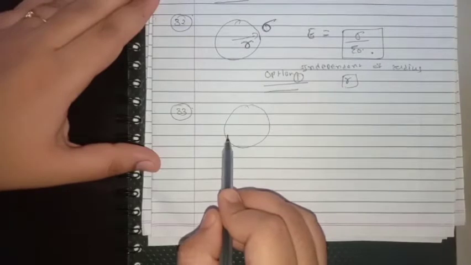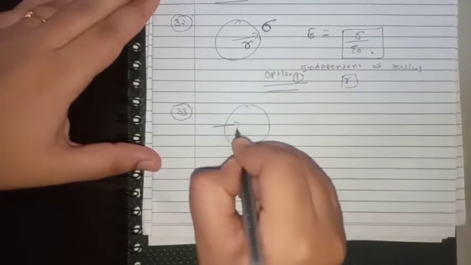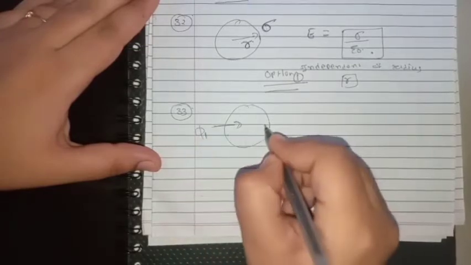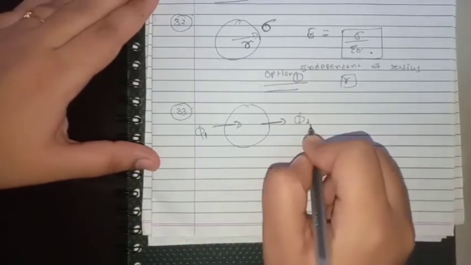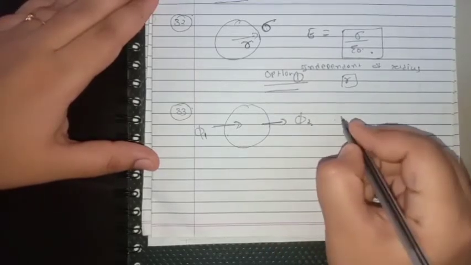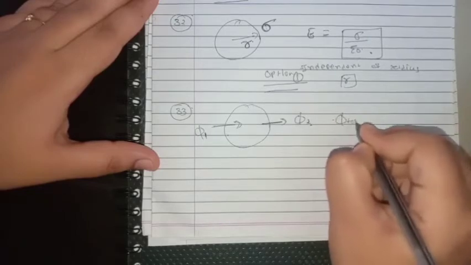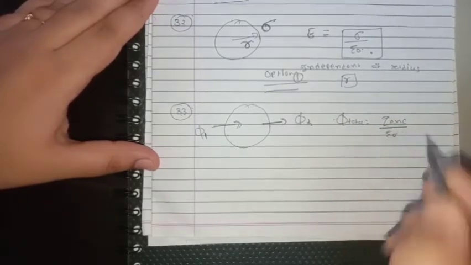In question number 33, the electric flux entering any closed surface is given phi1 and leaving the closed surface is given phi2. We want to find the electric charge inside the surface. According to Gauss law, phi total is equals to Q enclosed divided by epsilon naught.